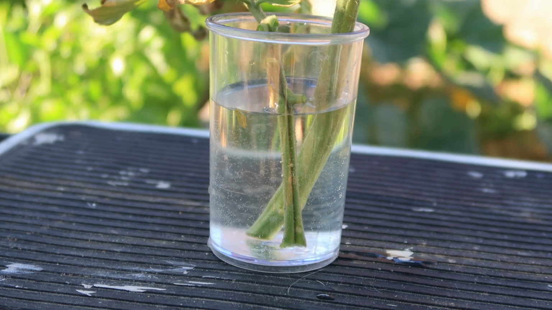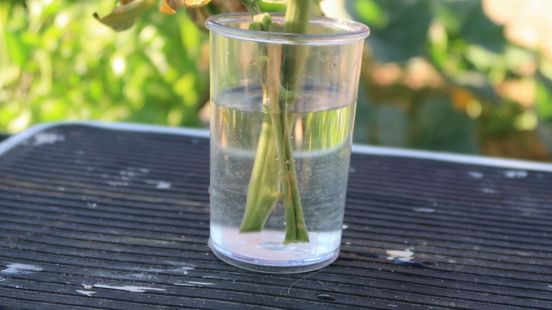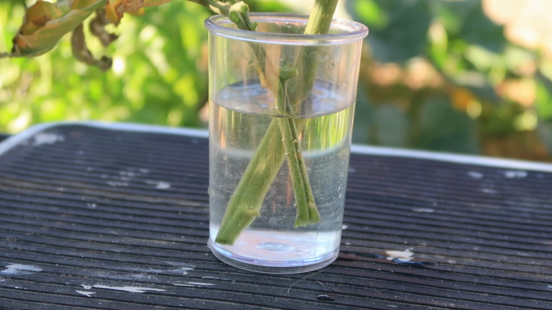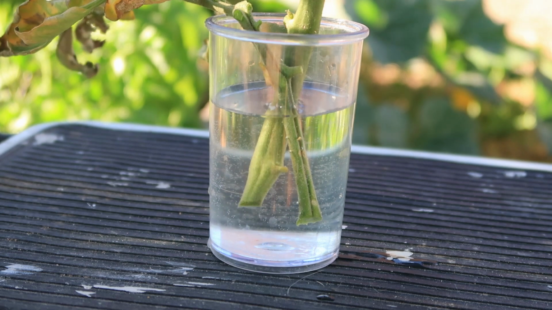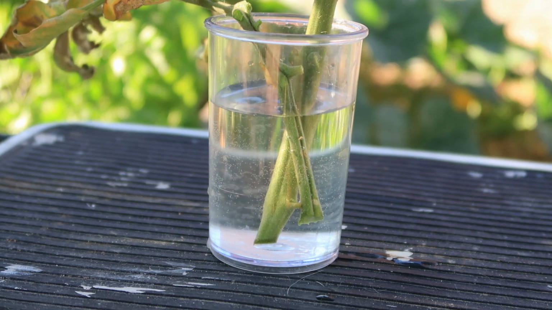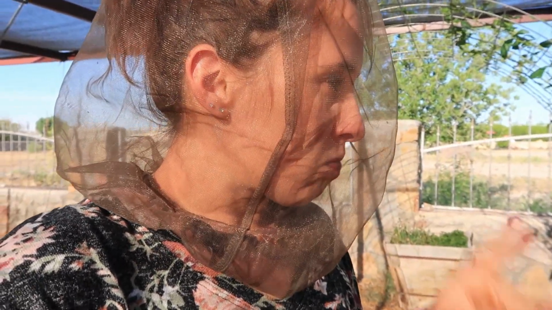Alright guys, well it's been several minutes and I even stuck a second stem in the water, and I have no white sap coming out of the bottom of these stems, which is a clear diagnosis of bacterial wilt when you have it. So I'm not sure that that is what is affecting my tomato plants. So bacterial wilt is soil borne and it remains in the soil. So it's good that I don't think I have bacterial wilt in my tomatoes. It's bad because I also don't know what's wrong with my tomatoes.